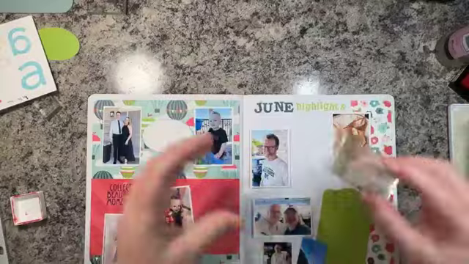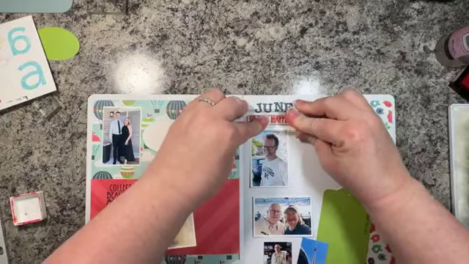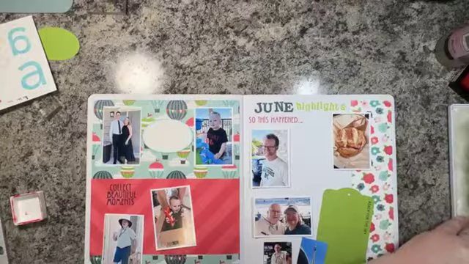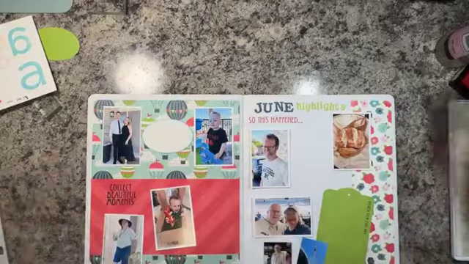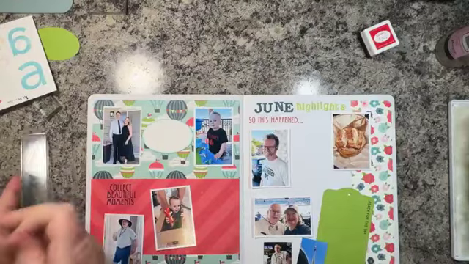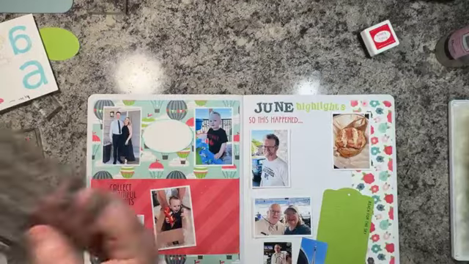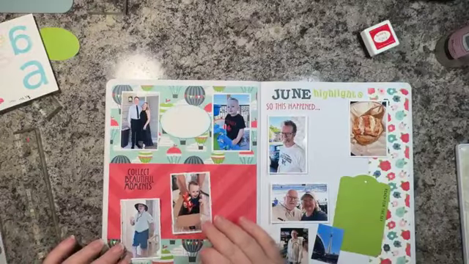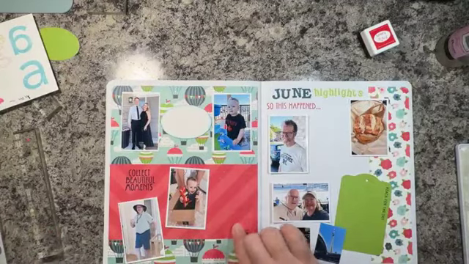Okay, let's see if I can do it. So this happened. Yay. And that's ruby red, and it looks perfect, I think. So pull out lots of your stamp sets because you never know what you can use where. Okay, so I'm gonna put those like that. Then I'm gonna journal here.